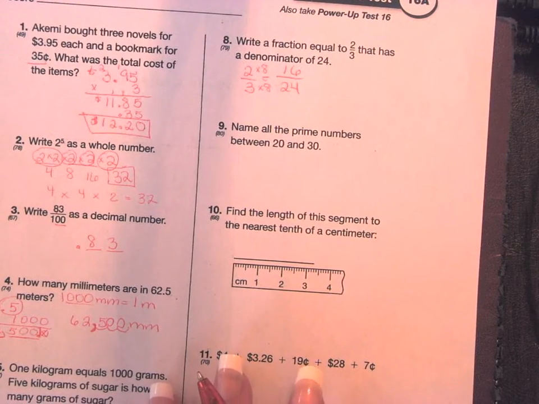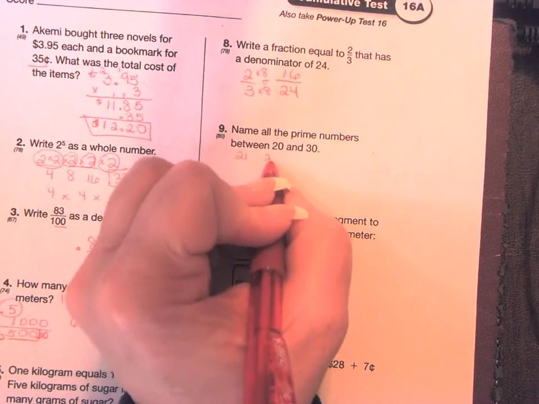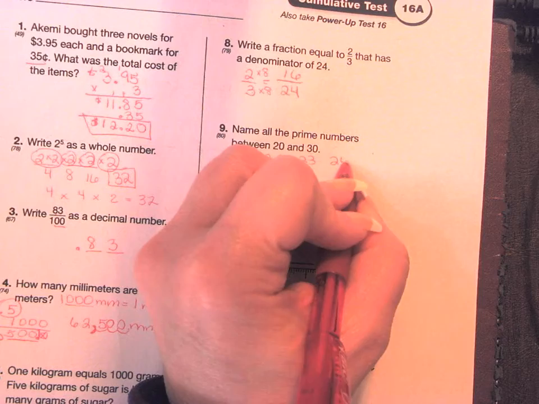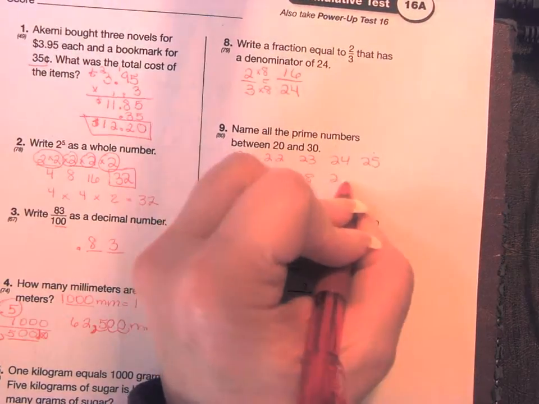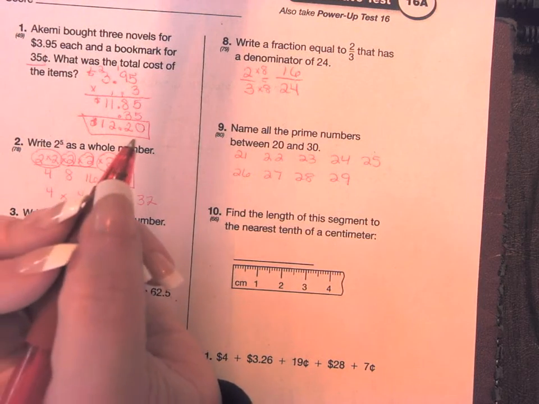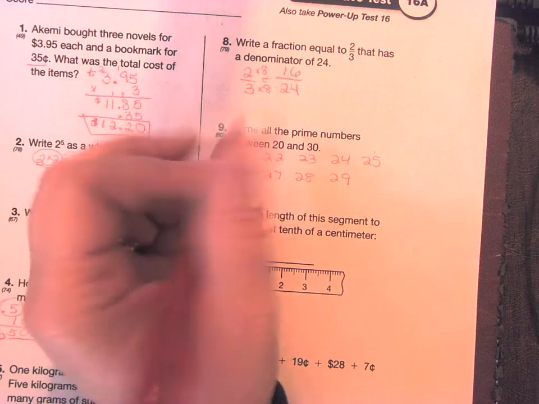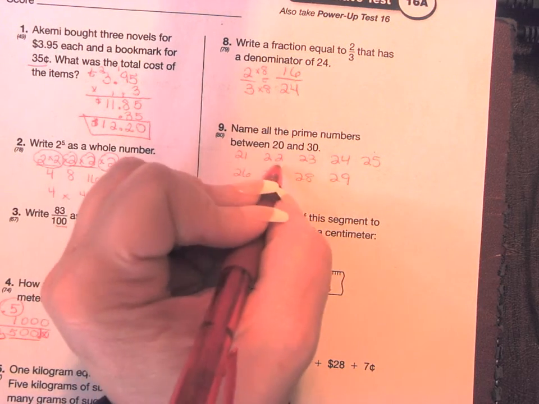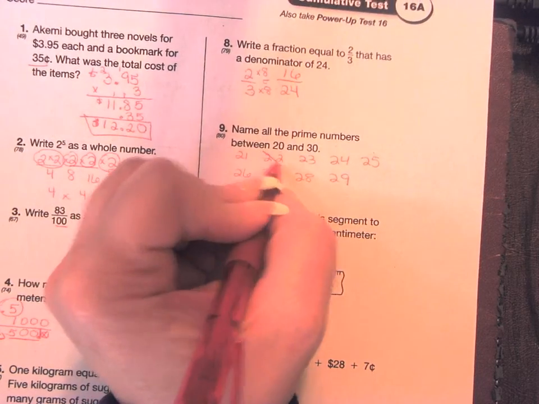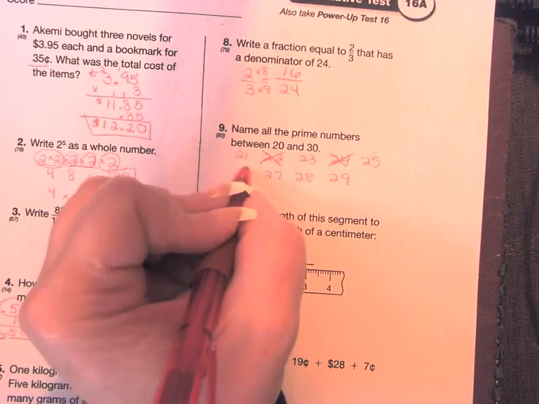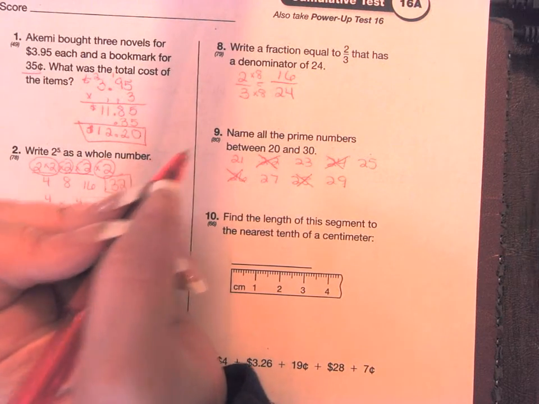Name all the prime numbers between 20 and 30. Between, so I start with 21, 22, 23, 24, 25, 26, 27, 28, 29. All right. Well, I can forget about all the even numbers because I can multiply 2 by something to get that. So it's not just 1 times 22, 1 times 24. I can get 2 and 11 here. I can do 8 and 3 here. So I cross out all the even numbers because that means they're not prime. I can always divide by 2 or multiply by 2, so not prime.